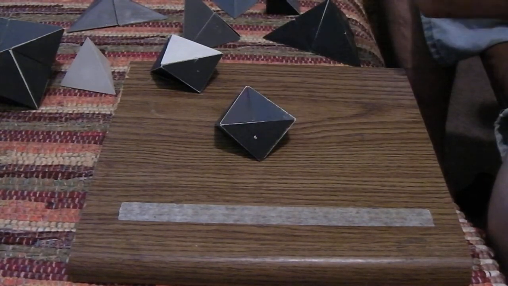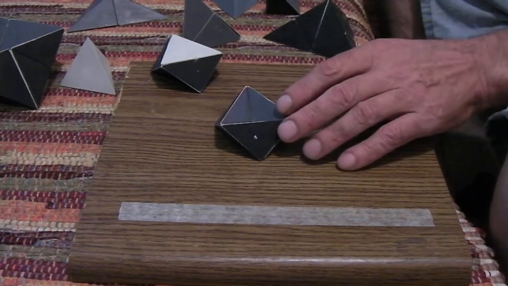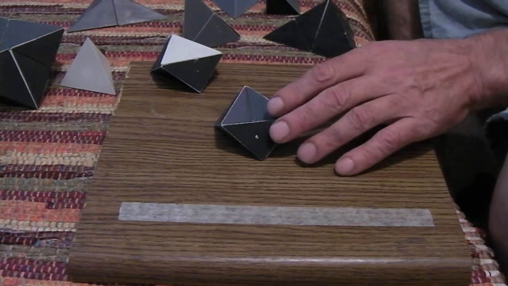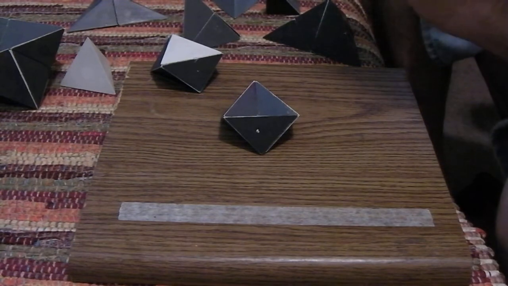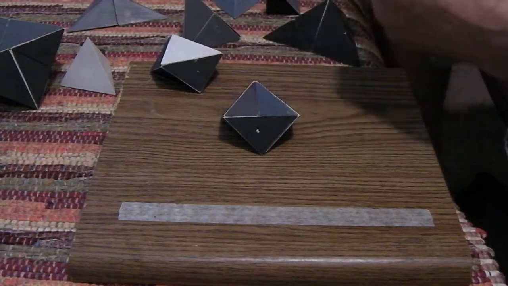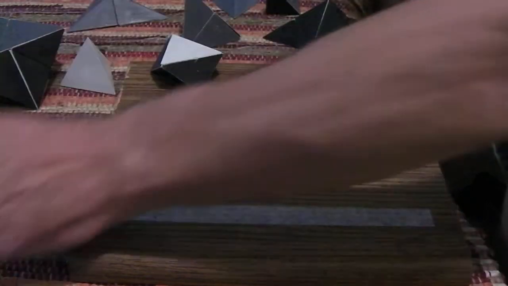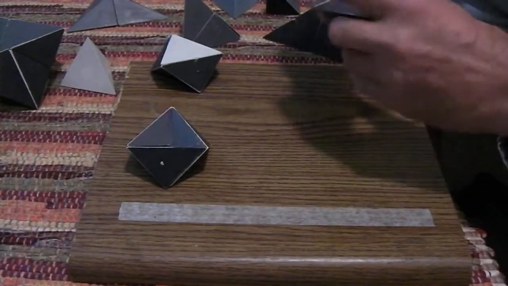To make a volume identity, we would have to dissect each of these double corners again into half, like that. These are double corners. Where are the double corners? Here. Here are the double corners.